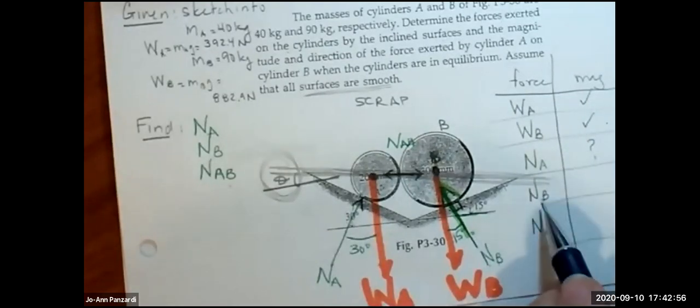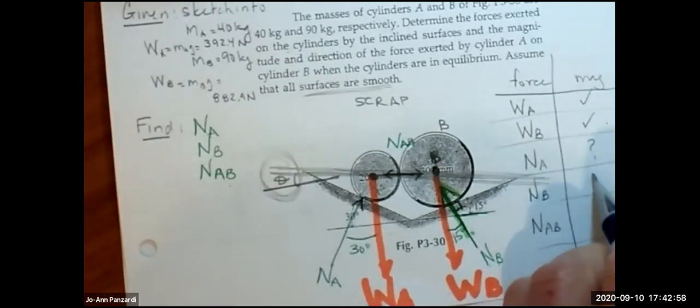How about NB? Do we know the magnitude? No. Do we know the direction? Yes. How about NAB? Do we know the magnitude? No. Do we know the direction? Yes. Well, do we know that angle or no? To be honest, we don't. So it's an unknown.